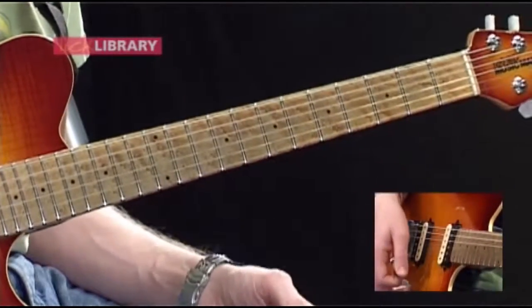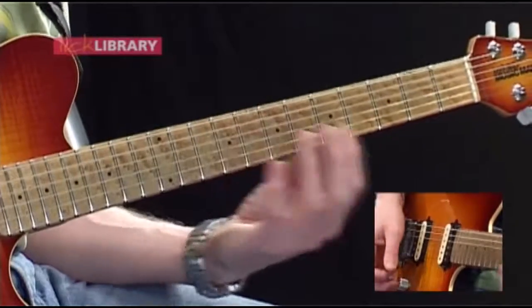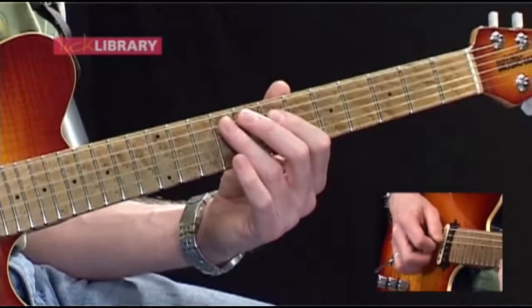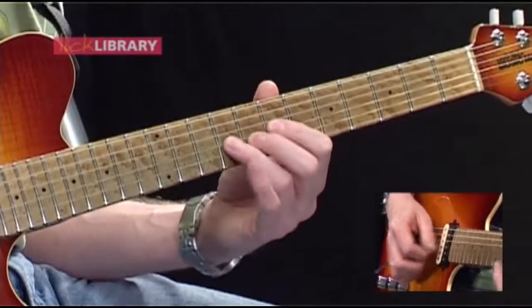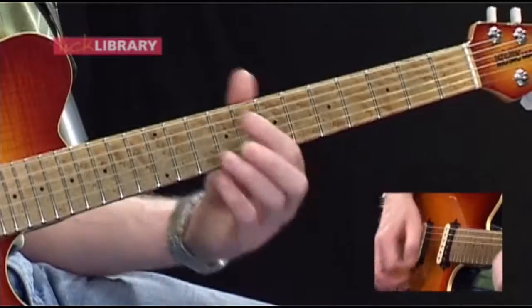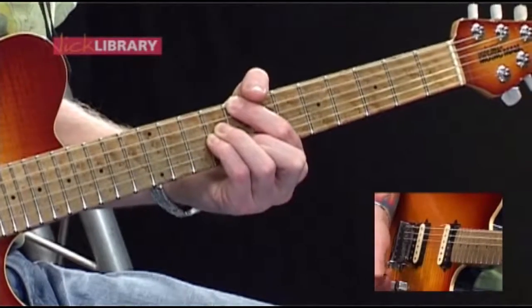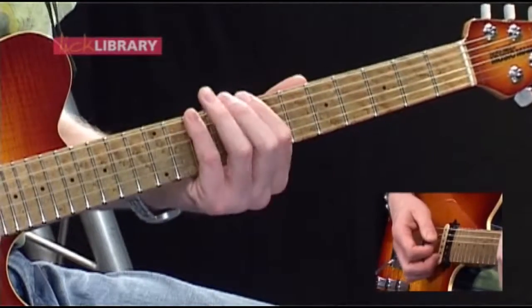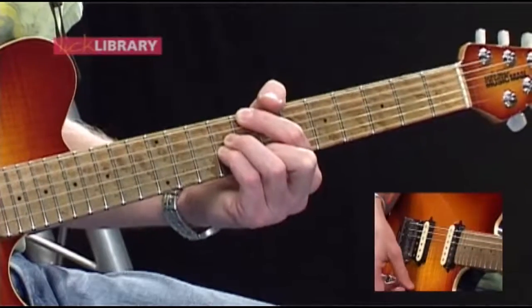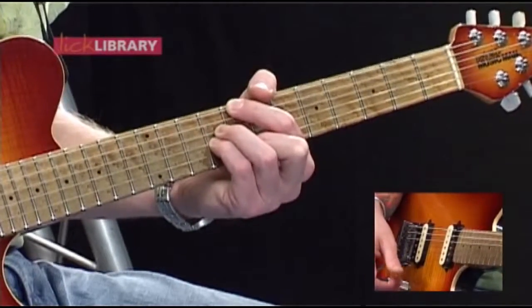It's exactly the same shape. Here's the scale shape that we're using: 7-10 on the bottom E, 7-9 on the A, 7-9 on the D, 7-9 on the G, 7-10 on the B, 7-10 on the top E. So we're actually playing D major pentatonic against the C major 7th chord.